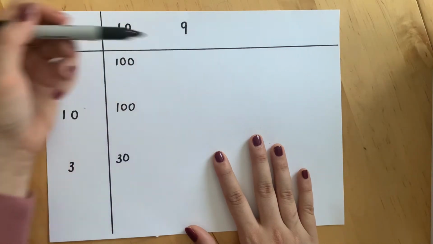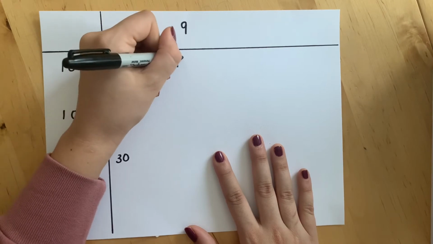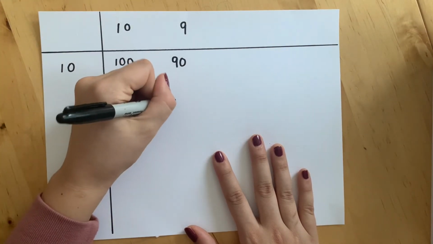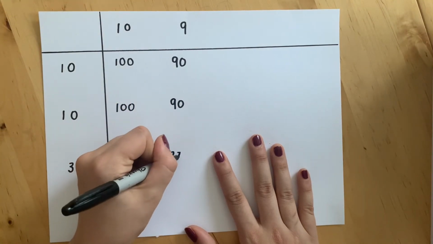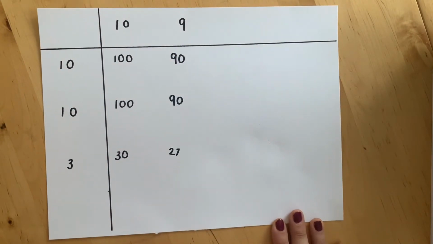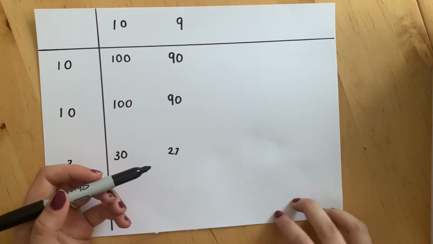Then moving on to this, I'm going to do 10 multiplied by 9, which I know is 90, and then 10 multiplied by 9 again, which I know is 90, and then 9 multiplied by 3, which I know is 27. And then similarly to the base 10 blocks strategy, all you need to do now is add these numbers up to get your final answer.